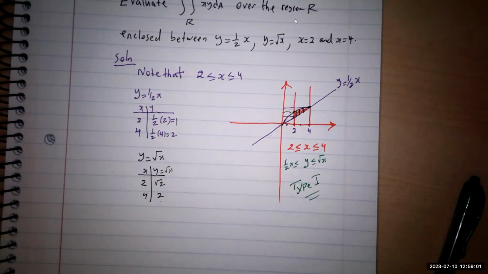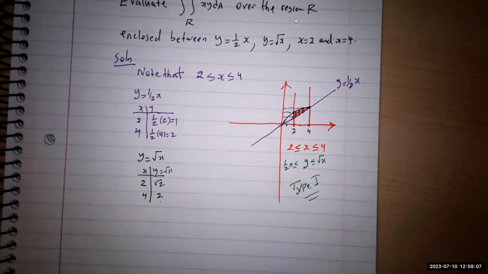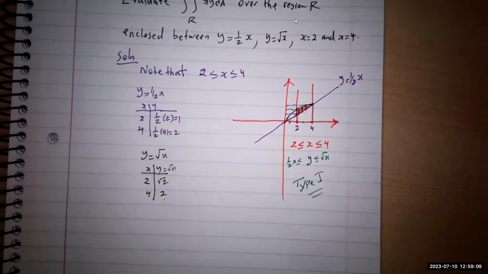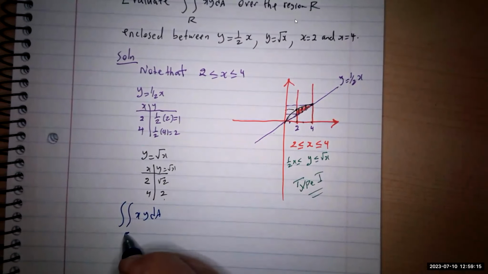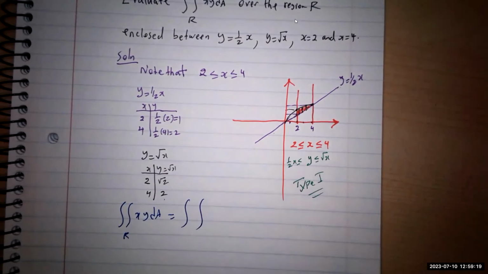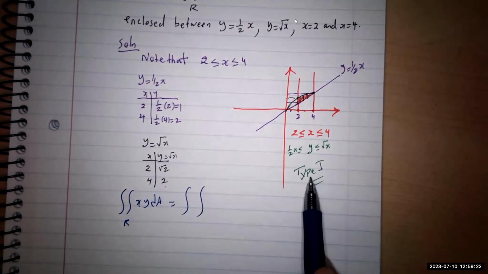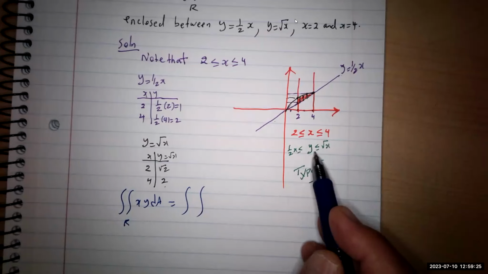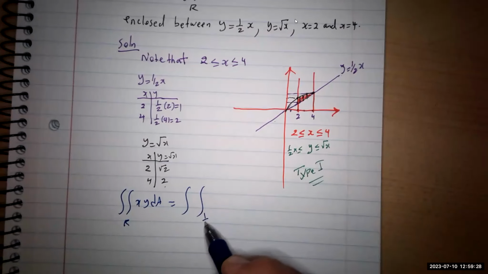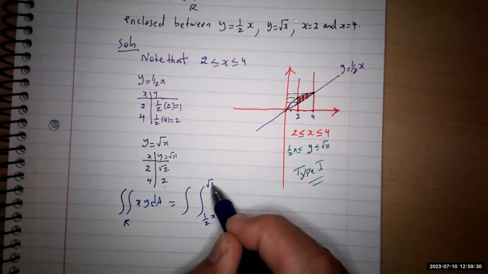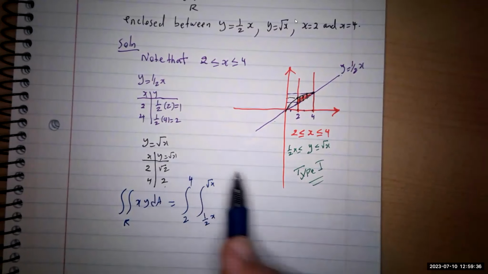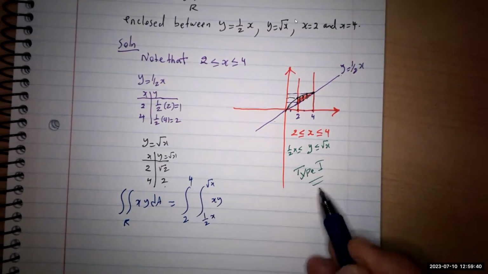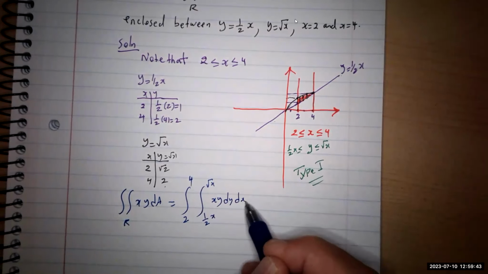So now everything is ready. You may know how to find this integral. Any question? So this would be a type 1. That's why we prepared this type of region. So we say, okay, the double integral, according to Fubini's theorem, is like the iterated integral as we did over here. So we have to do the y first. y starts with 1/2 of x going to the radical x, and then I do the x, which is going from 2 to 4. And the function given to you is xy. So we have to do the y and the x. This is the way you set it up. Any question?